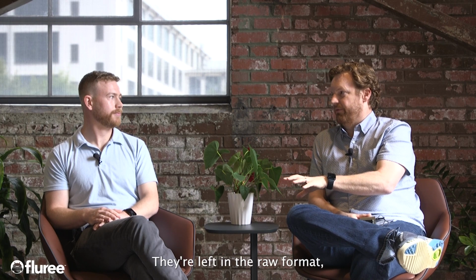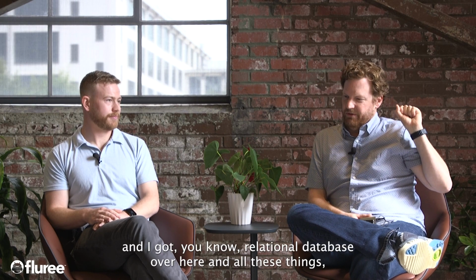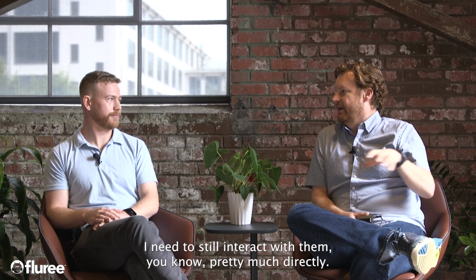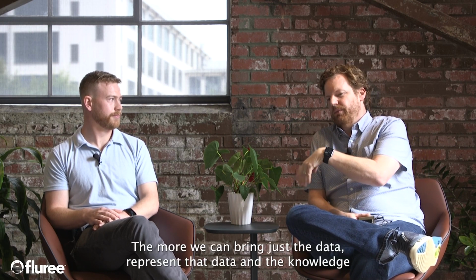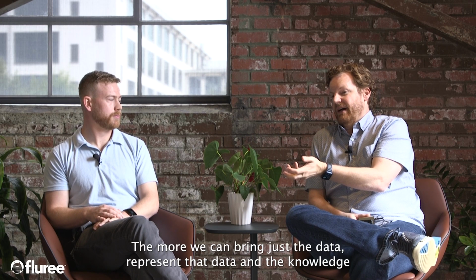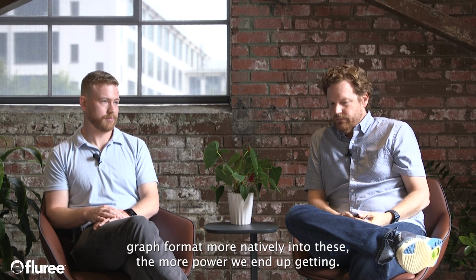They're left in the raw format, which means if I've got Parquet files over here and a relational database over here and all these things, I still need to interact with them pretty much directly. The more we can represent that data in the knowledge graph format more natively, the more power we end up getting.